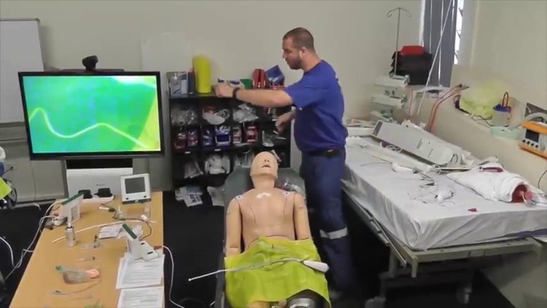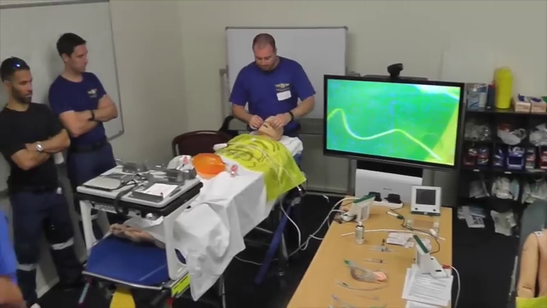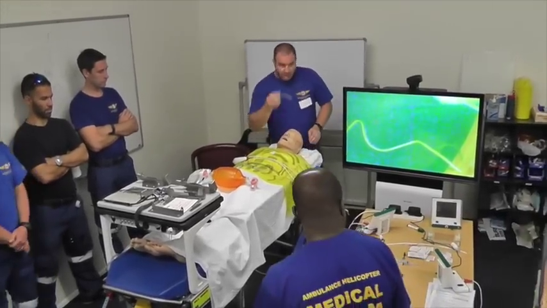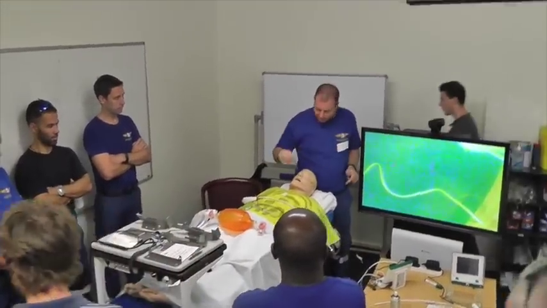Okay. We're going to move over here. You can come a little bit closer. We're going to see the stuff on the screen. I put my nasopharyngeal in. If I've got lignocaine gel, I put it on the outside and I put it in.